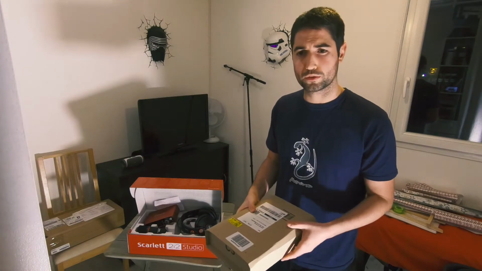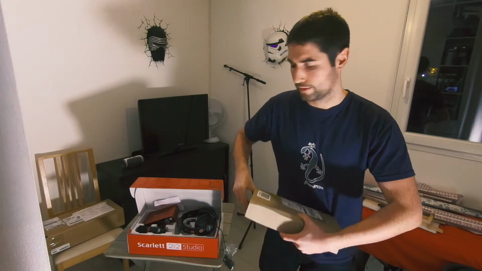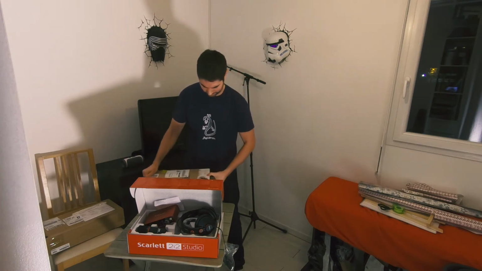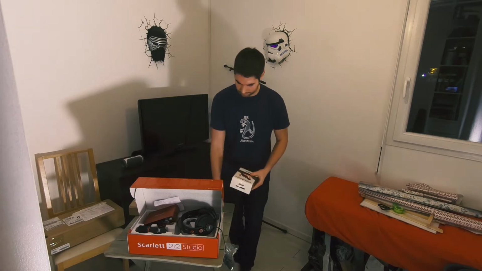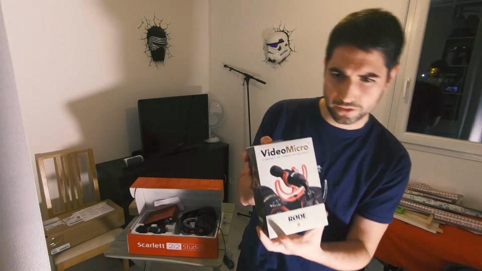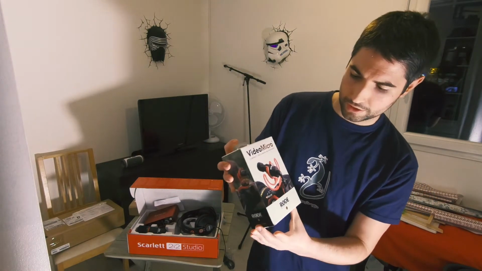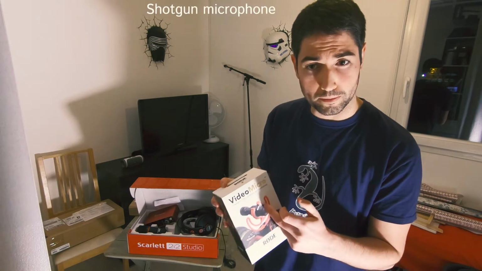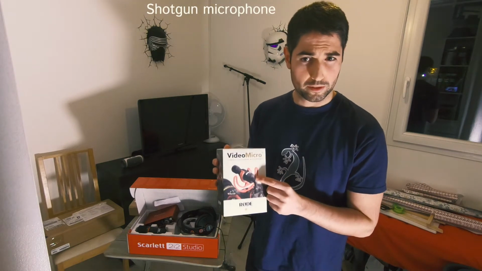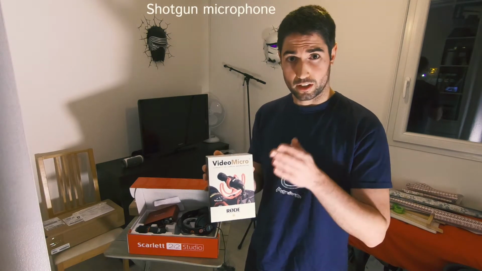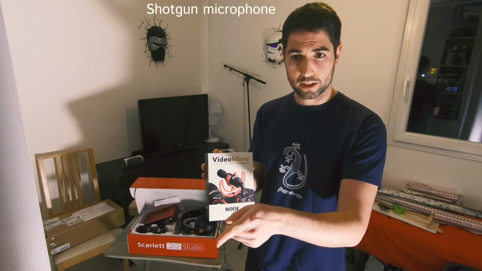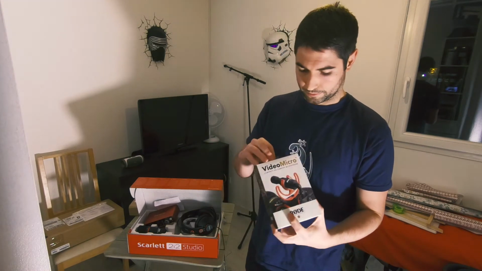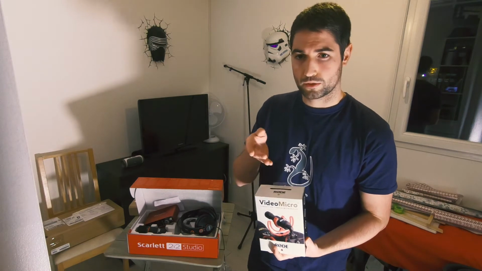But before we move on to the test, I got another one. Here you see, this is for the vlogs, so it's another type of mic. This is a shotgun mic, as we say. It's really small, but it's kind of precise. You have to point the mic directly at the audio source, and you can get pretty good sound, but you've got to be precise.